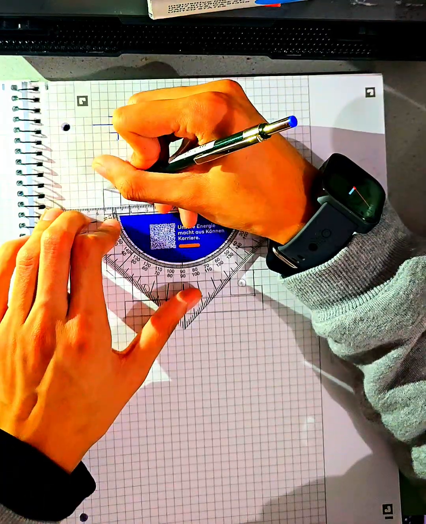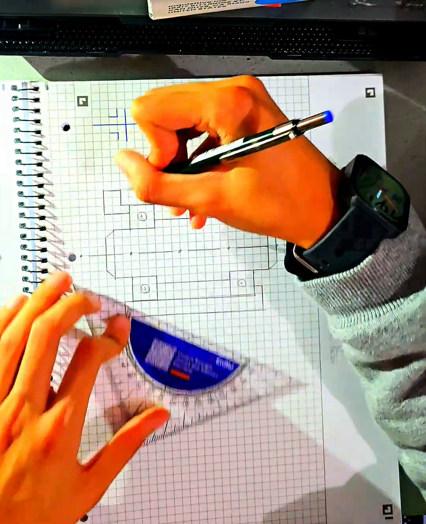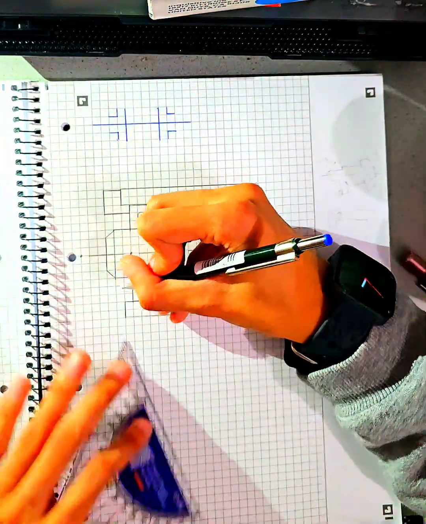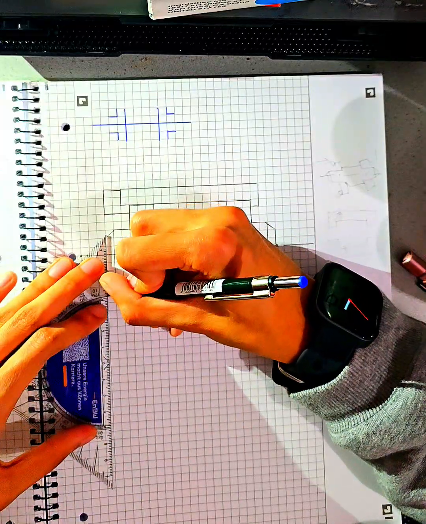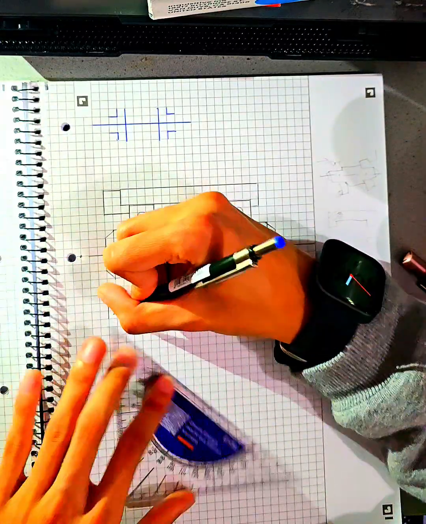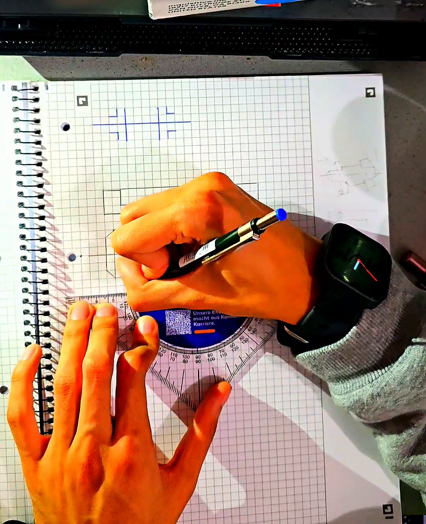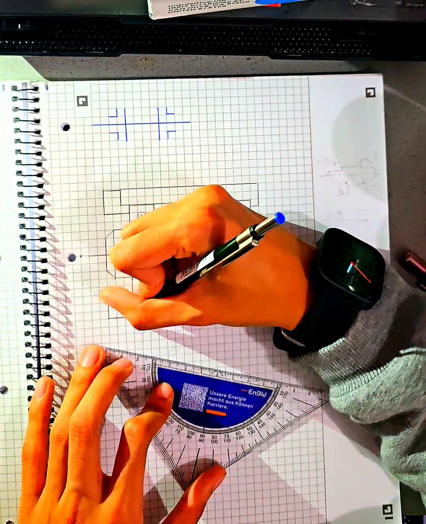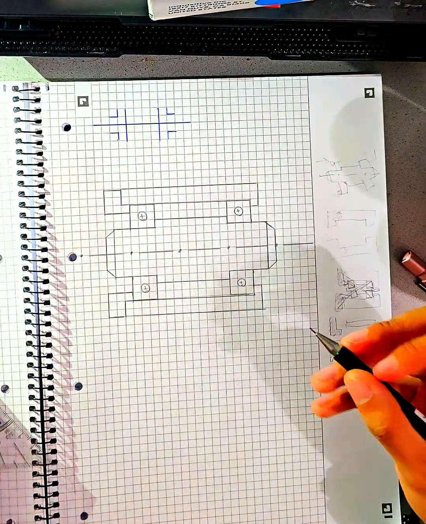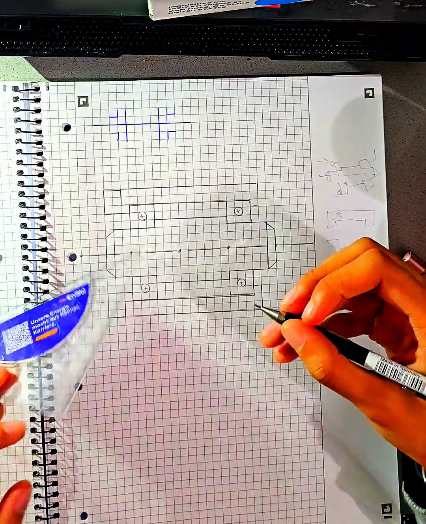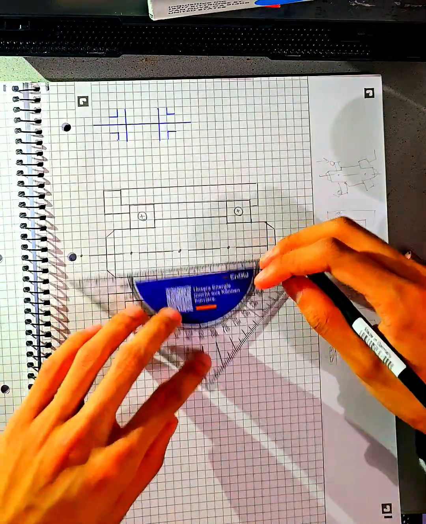Let's put it in our lid first. Same on this side. Okay, there we go. So let me show you how to draw the lid. Sorry, how to do a screw.